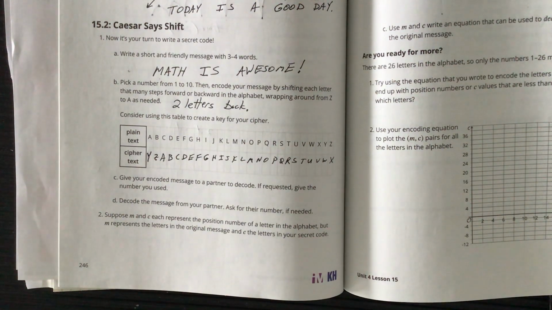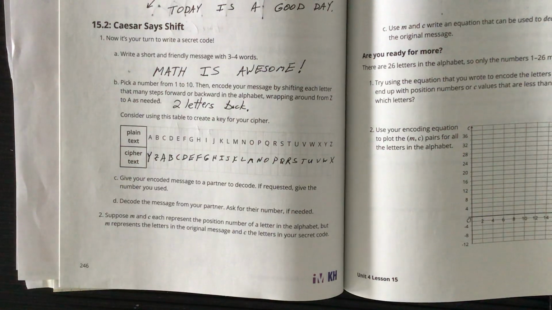Okay, for letter C, it says give your encoded message. So let's just write the encoded message. So use your new letters and write math is awesome, following your cipher. Oh, I get it.